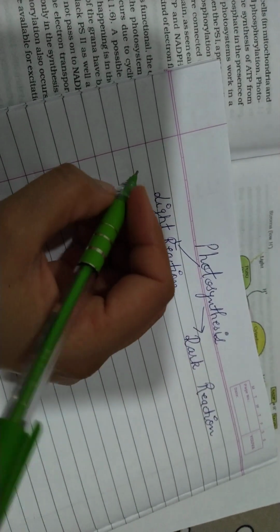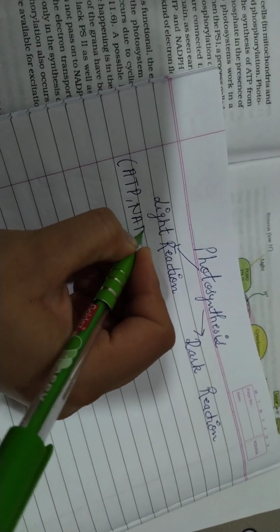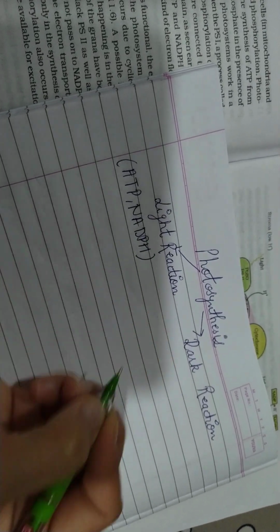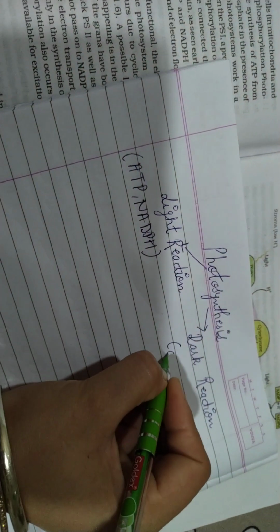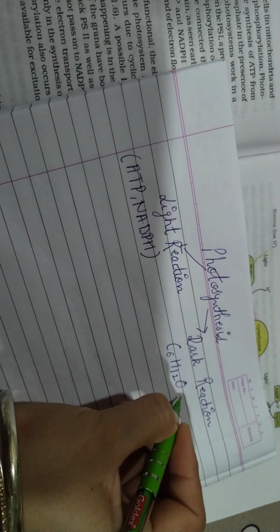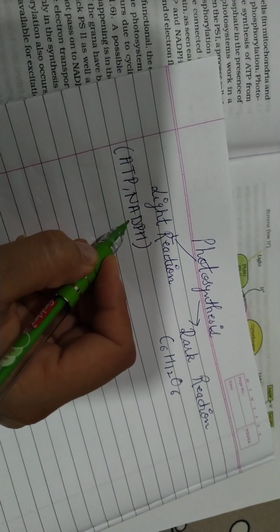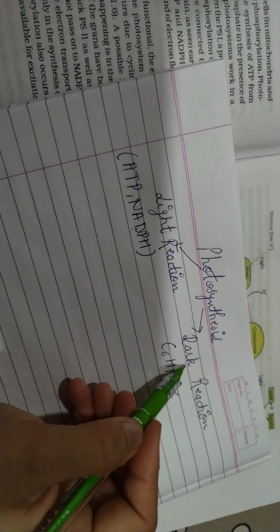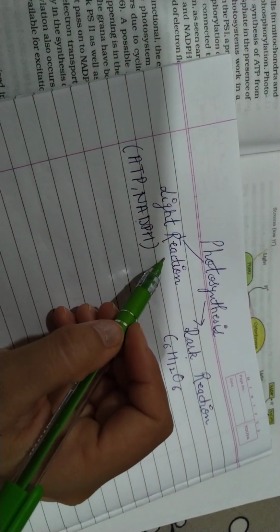In light reaction, ATP and NADPH are synthesized, and in the dark reaction, glucose is synthesized by using these ATP and NADPH. So it means the dark reaction is dependent on the products of light reaction.